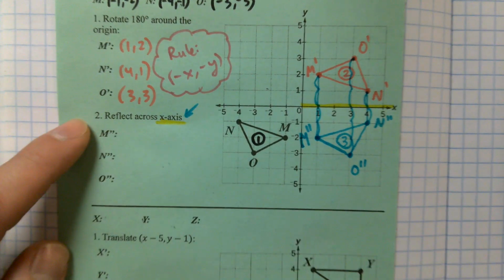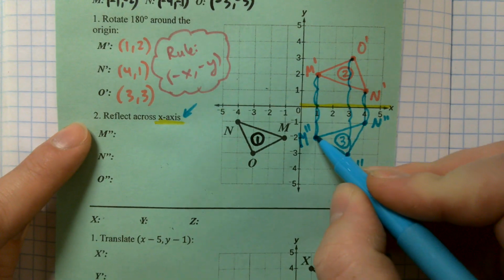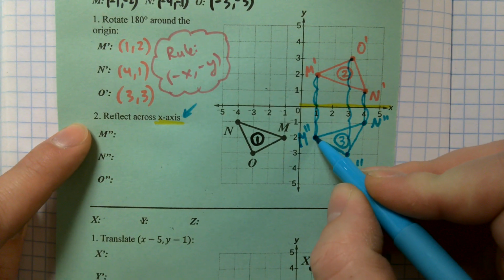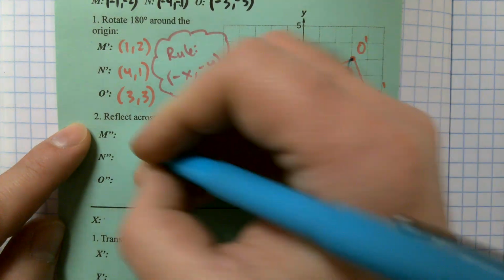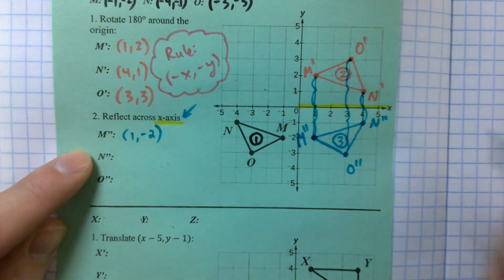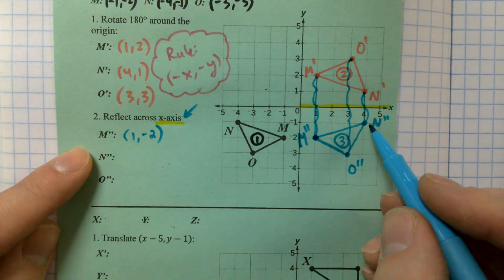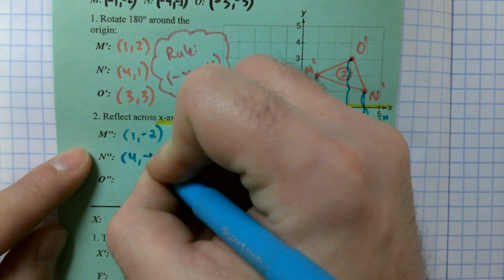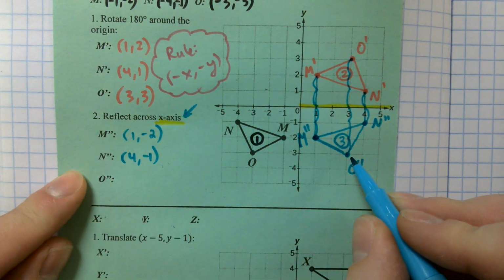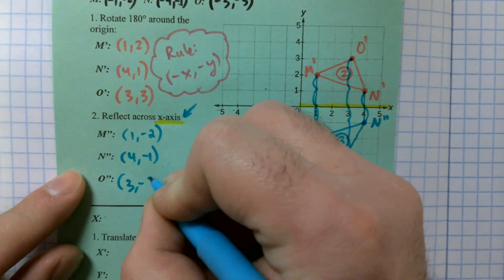So this is what we get. What are M double prime's coordinates? This little blue guy right here. Positive 1, negative 2. What about N double prime? Positive 4, negative 1. And O double prime? Positive 3, negative 3.